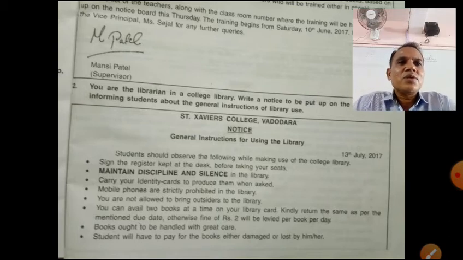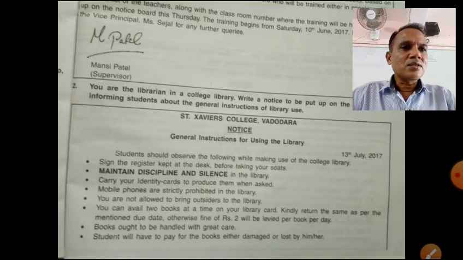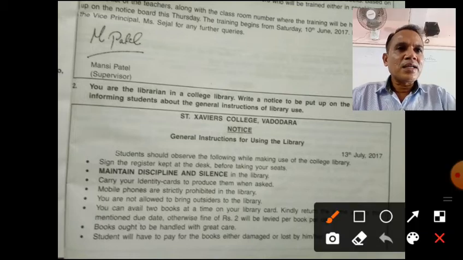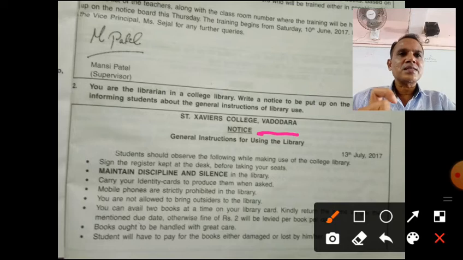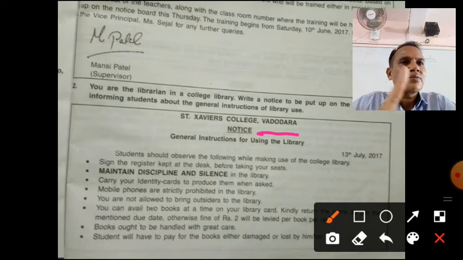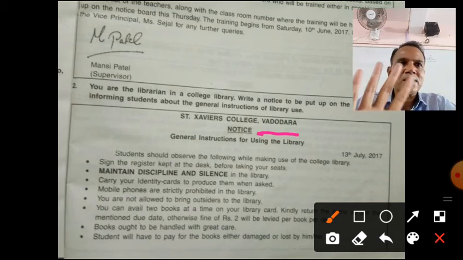So here you have to give the name of the institution first. Here it is written St. Xavier's College, comma, Vadodara. Don't forget to write the name of the place. For example, SCM High School, comma, Udna, in capital letters.